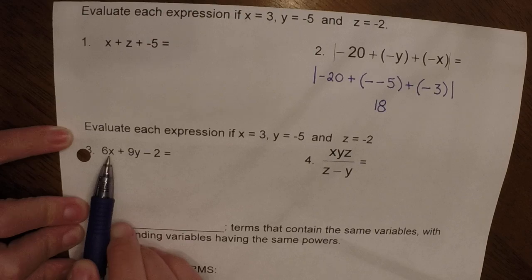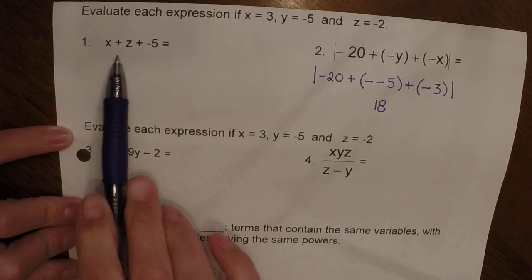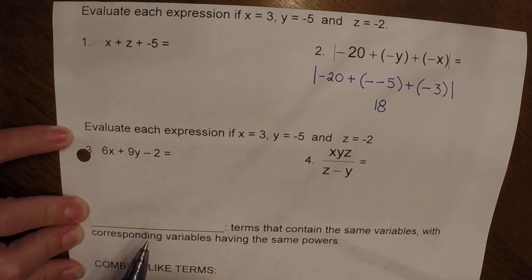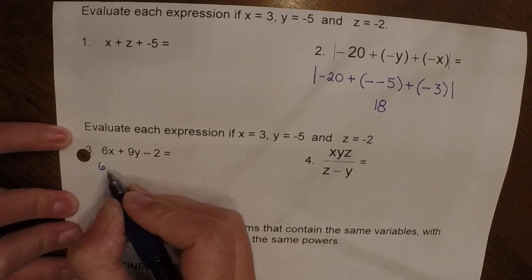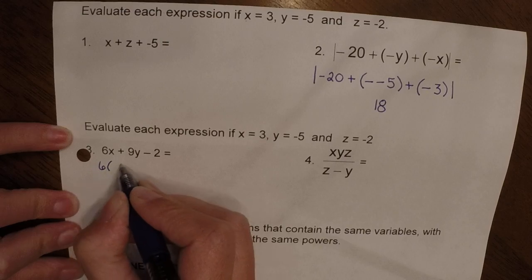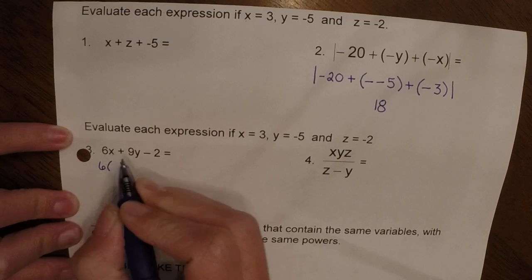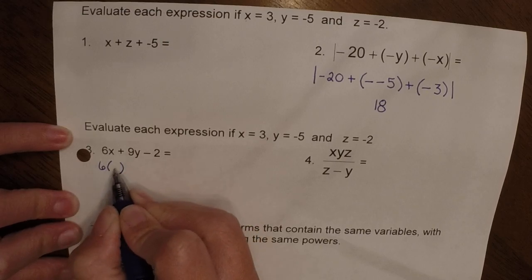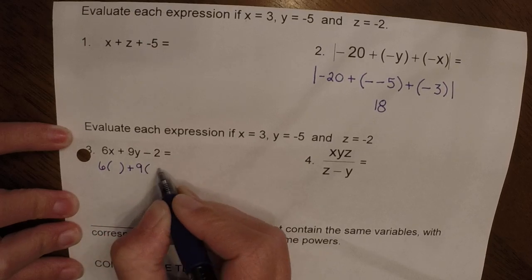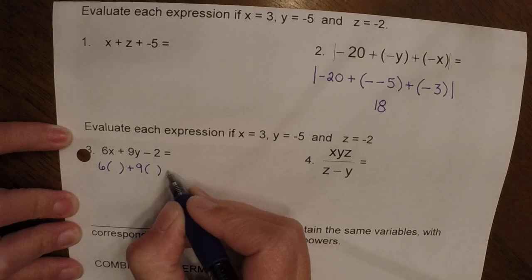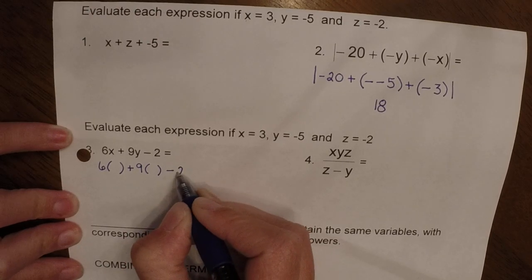When you have multiplication and division, and it works for addition and subtraction as well, the way that you want to set it up is by putting the number in, and then you can actually leave a set of parentheses for the variable. So 6 parentheses x, so then plus 9, we would leave a parenthesis for the y, and then we could go ahead and put minus 2.